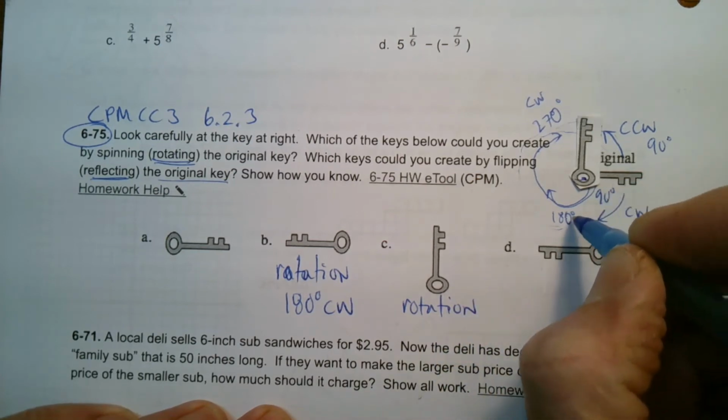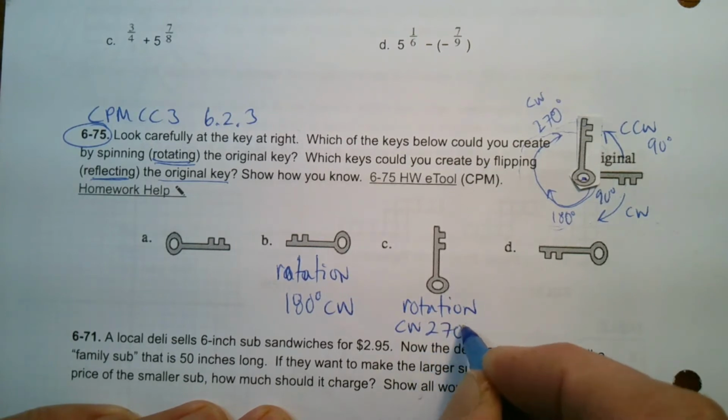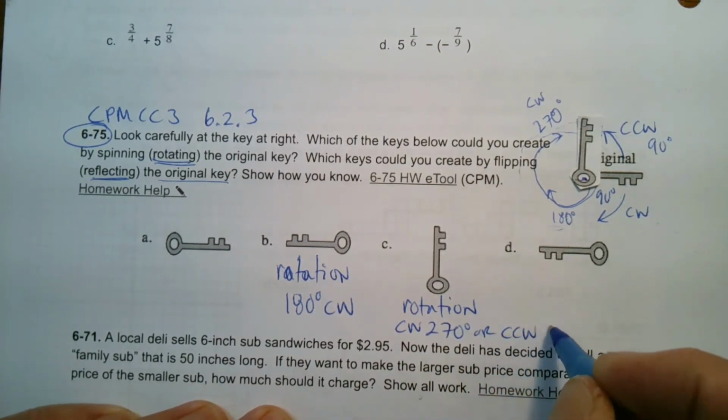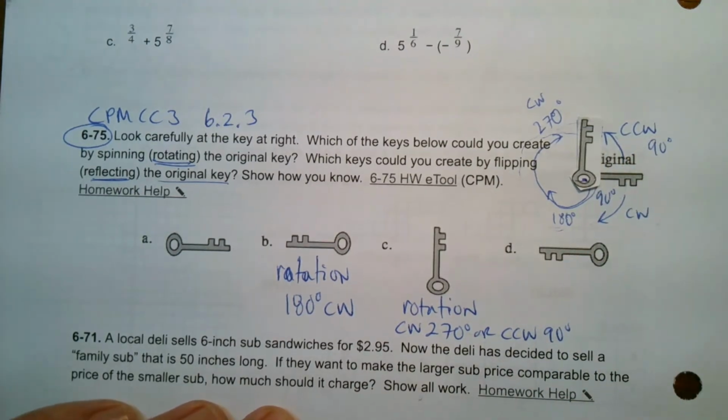And again, it can be clockwise 270 degrees. So clockwise 270 degrees. Or you could say counterclockwise 90 degrees, right? Counterclockwise is the other direction, opposite of the way that the clock hands move. So either direction. So those are rotations.